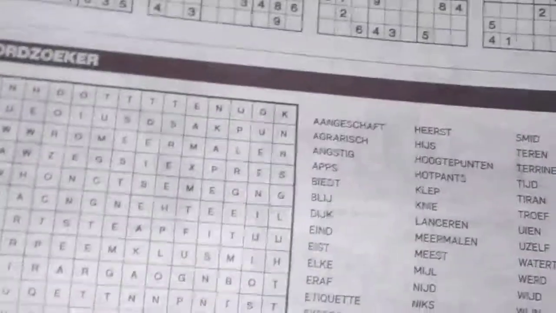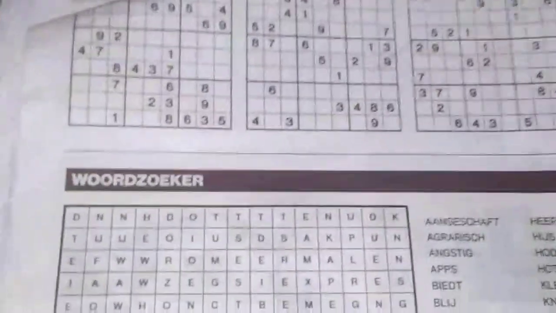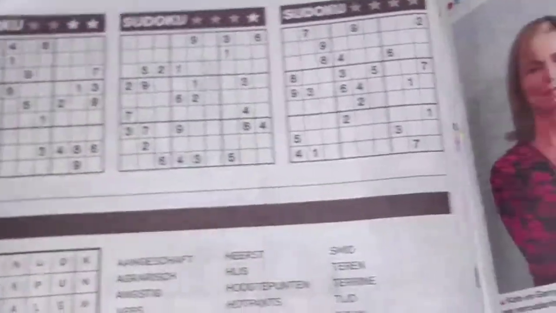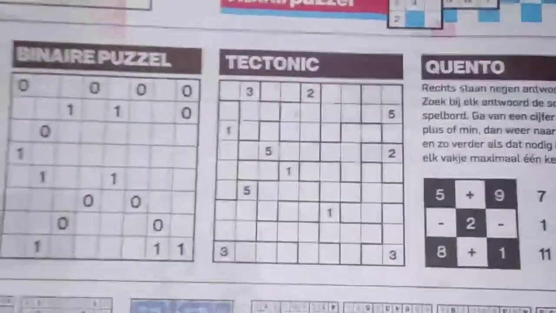And don't forget, we have also in today's newspaper, let me see. Where's the page? I think here we have, yes. In this additional, we have a Sudoku with 1 star, 2 stars, 3 stars, 4 stars, binary, and a tectonic.